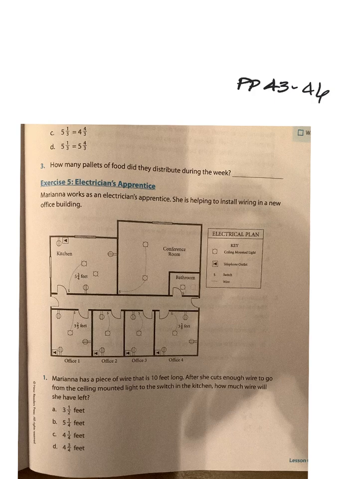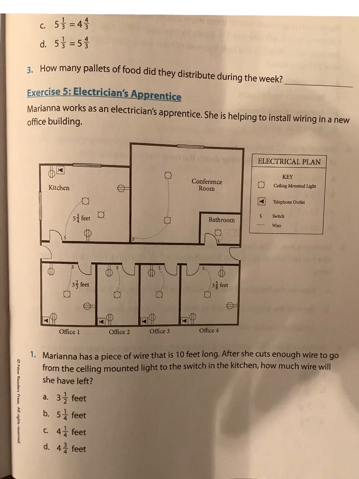So this video is a continuation of lesson number 6, and we're on exercise 4, and we'll go 4, 5, and 6. So we're talking about an electrician's apprentice. One of the things I'm going to do here, give you a little bit of free information about architecture.